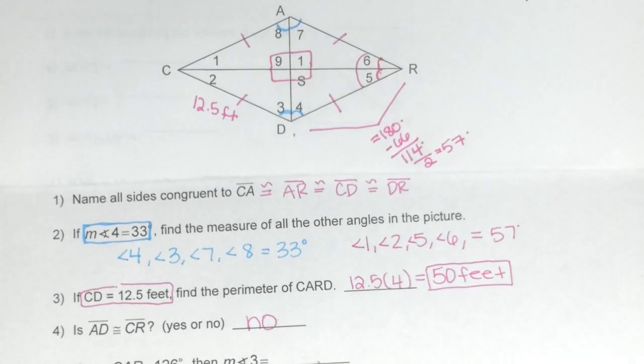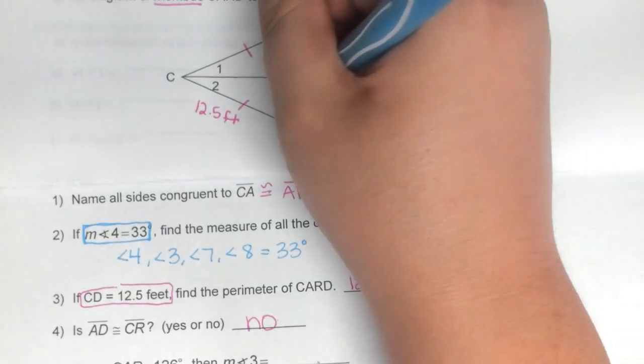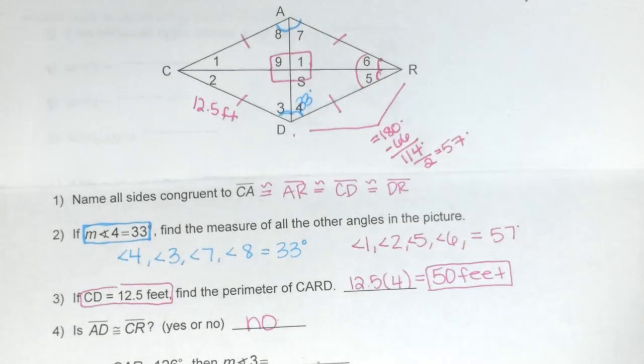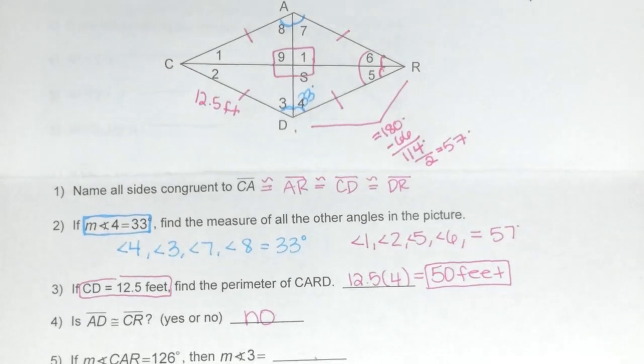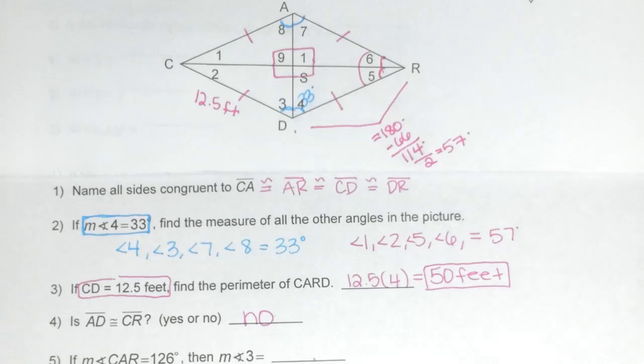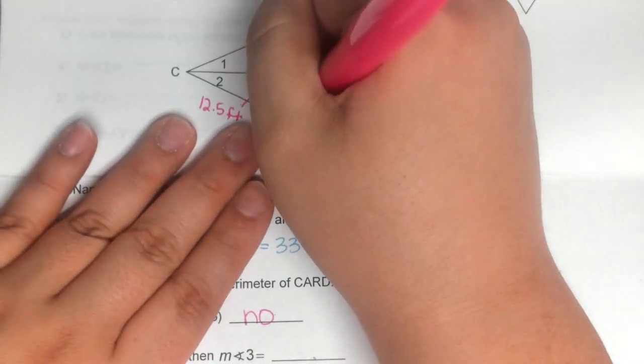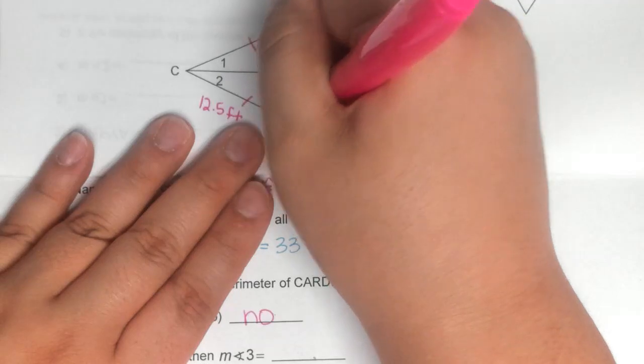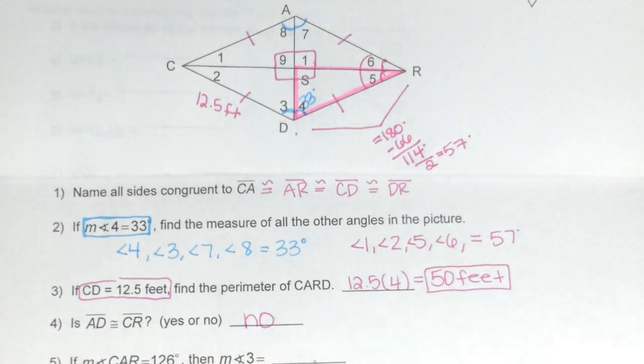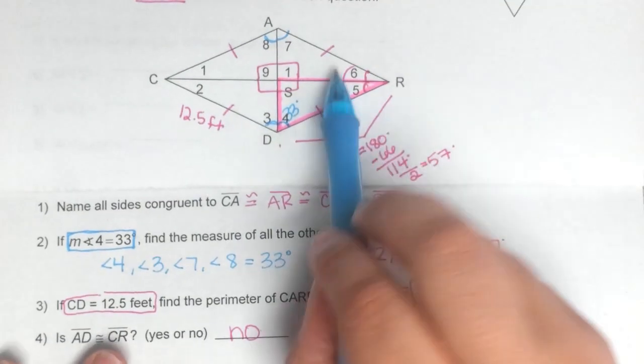I want to show you something else you could do. Look up, please. Do y'all agree angle 4 is 33 degrees? Do you also agree I have a triangle right here? What else could you have done to find angle 5?